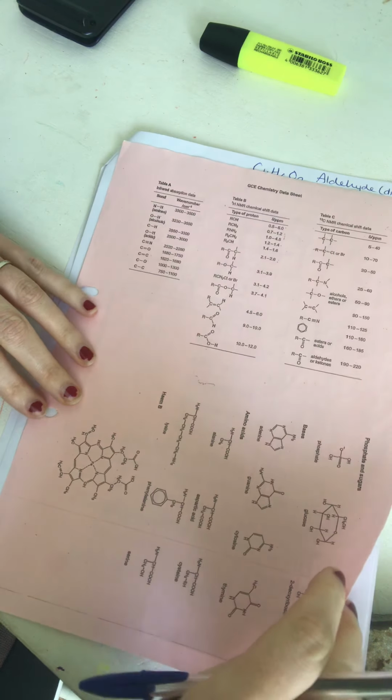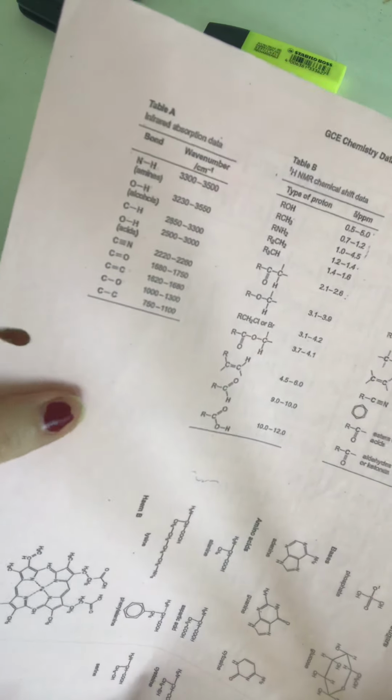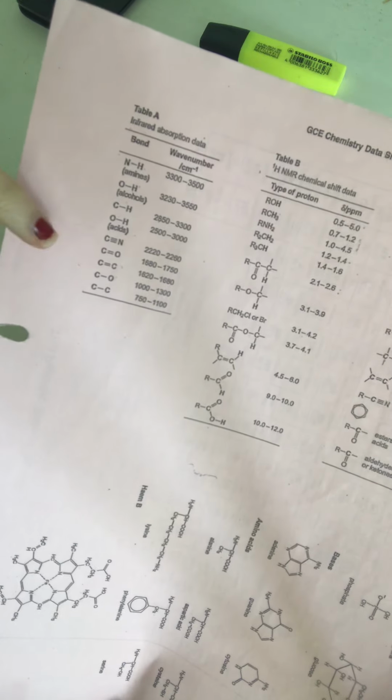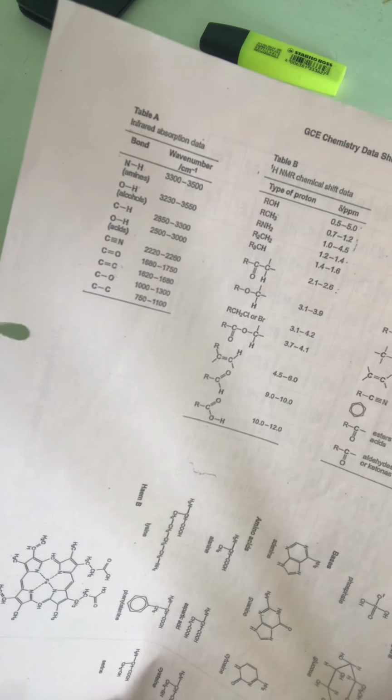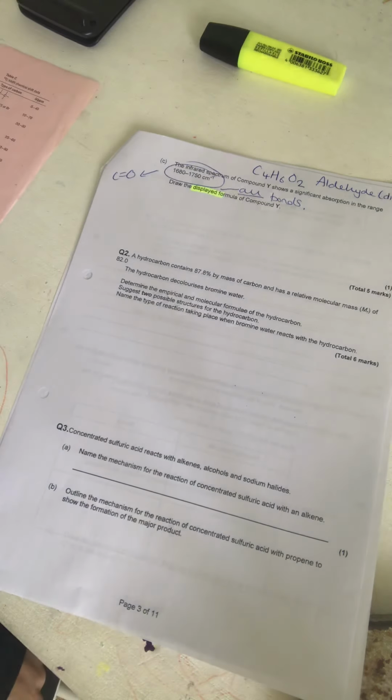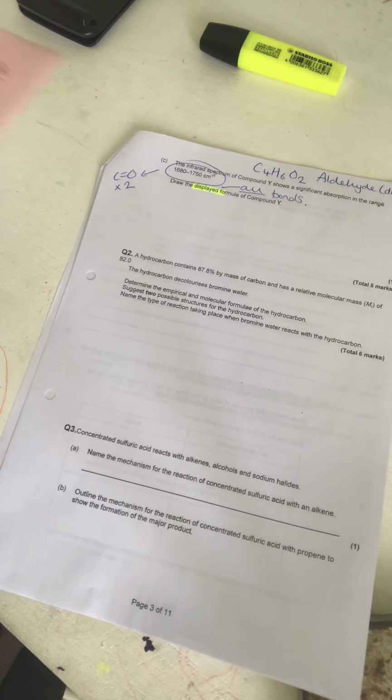So it's IR, so we want table A, and to be honest, you will come to just know this, but if you don't, then you can find the carbonyl group there, 1680 to 1750. That tells us that we have that functional group, and we know it's a dialdehyde, so we're going to have 2 of those.